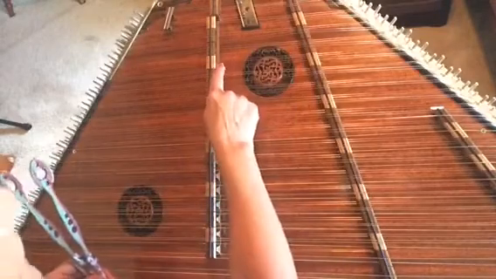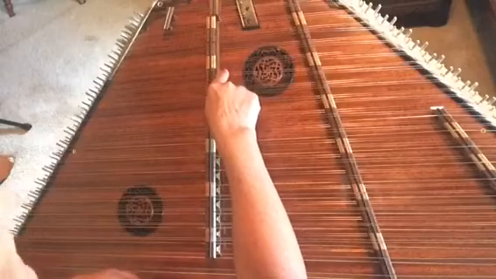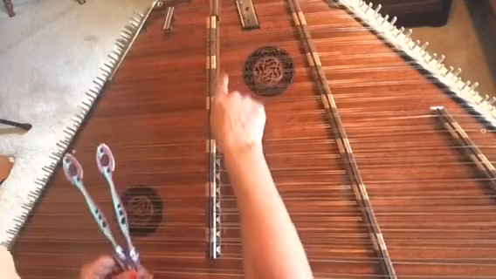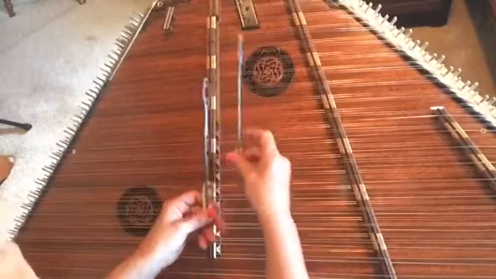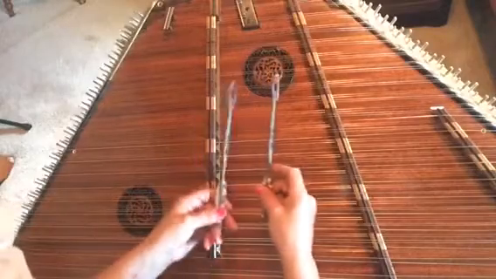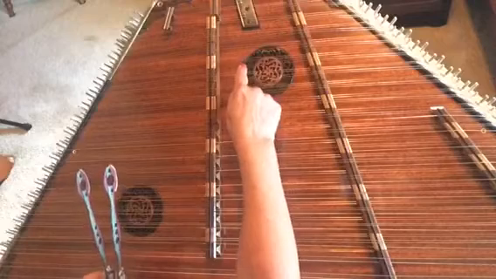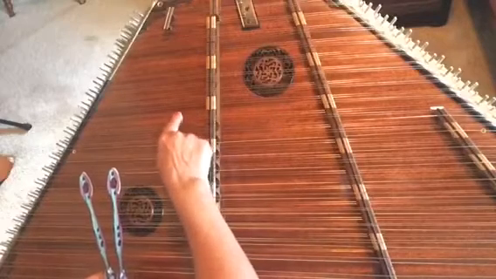The next note of the scale is E. E, out of the 3 chords that we are using, is only in the C chord. So we're going to play E, C, G. Then we're going to come across to get 7 and 8.